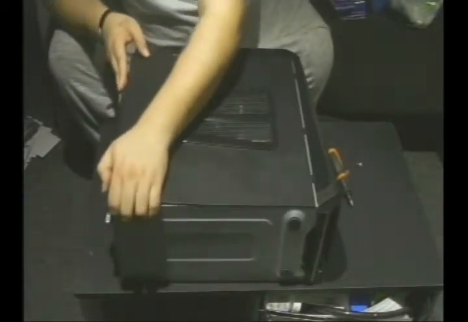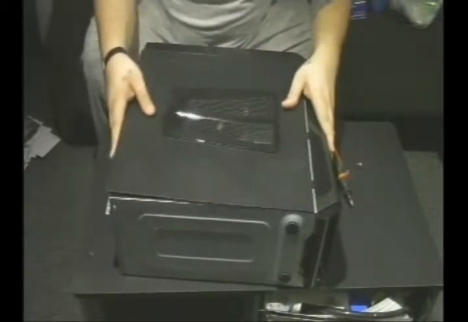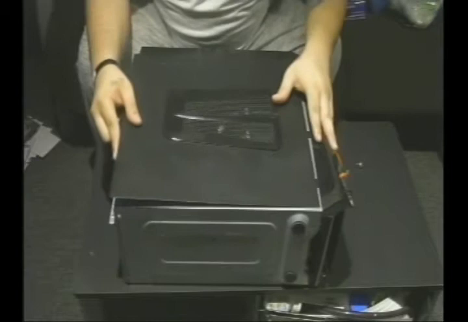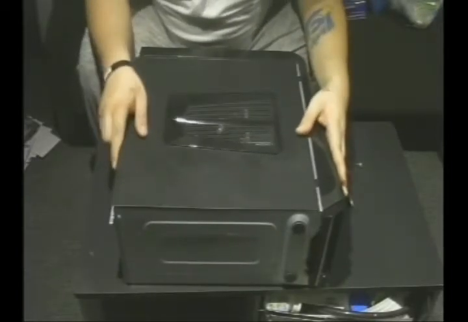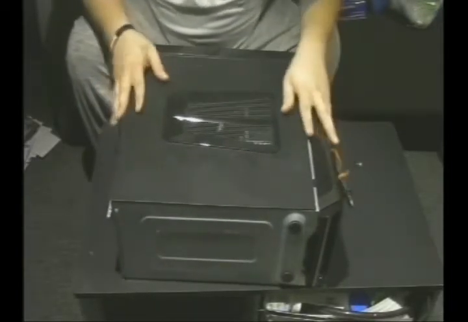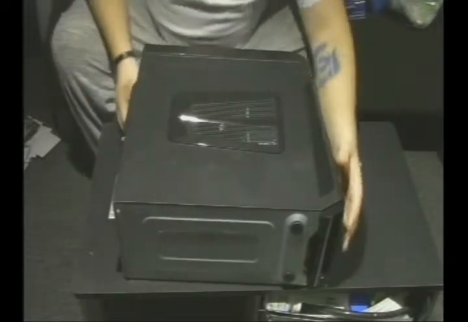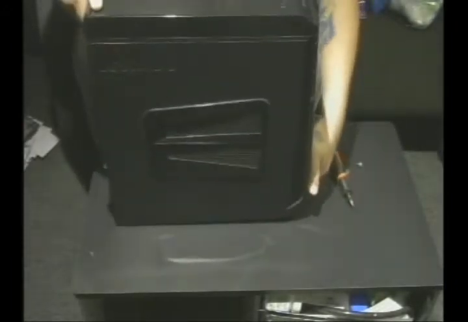Alright, we're going to wrestle with the PC for a little bit and look like an idiot in front of your whole class. Alright, and there you go. Not only have you made a fool of yourself, but you got the cover back on. Okay, our cover is back on our PC. We can now screw everything back together.